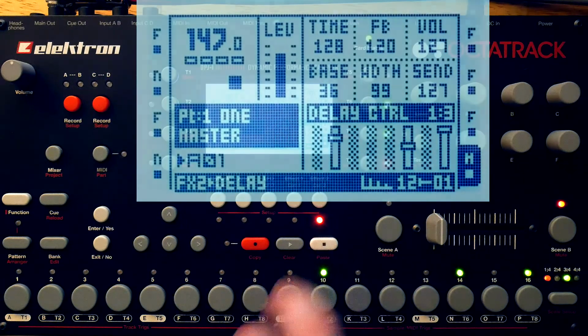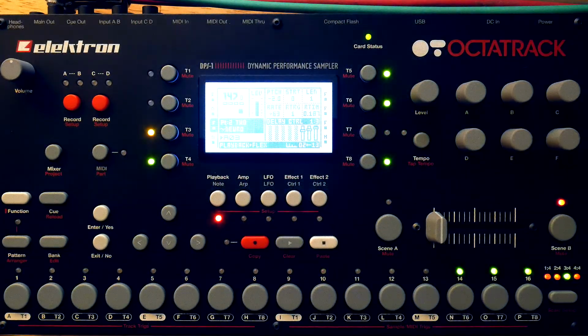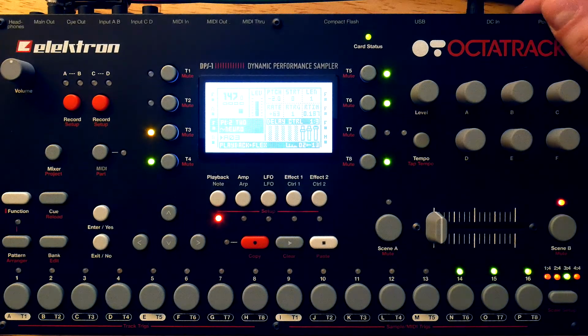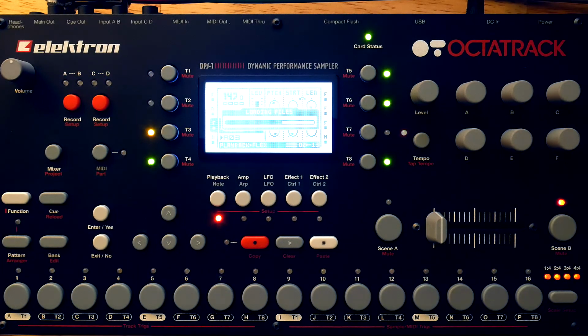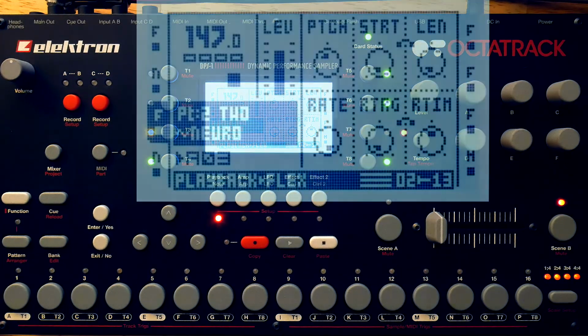The reason I always change the trig mode immediately upon power up is because it doesn't persist. Here you can see we're in delay control mode. And now we're back to track trig mode.